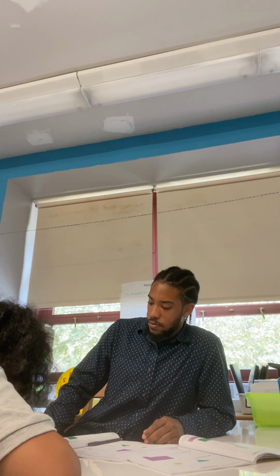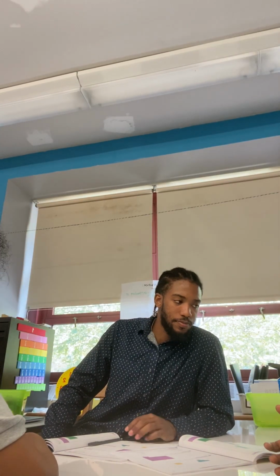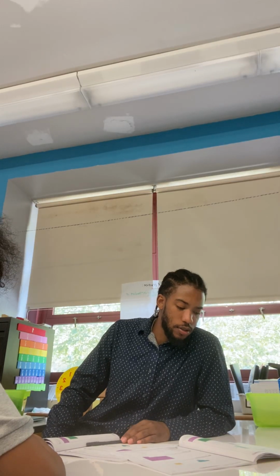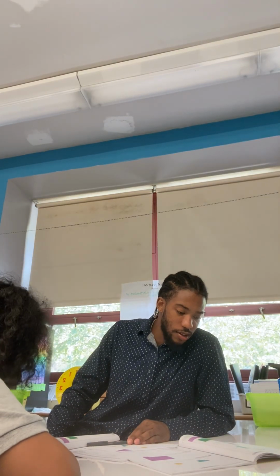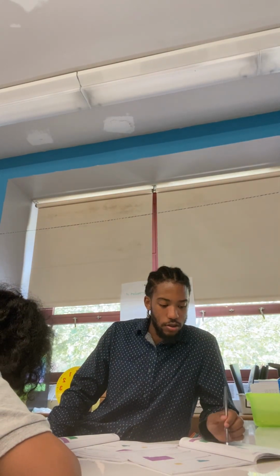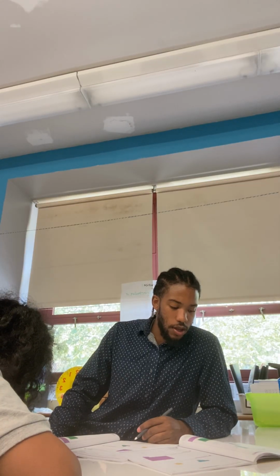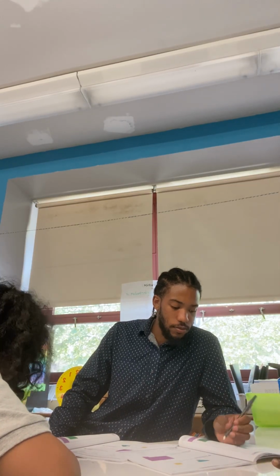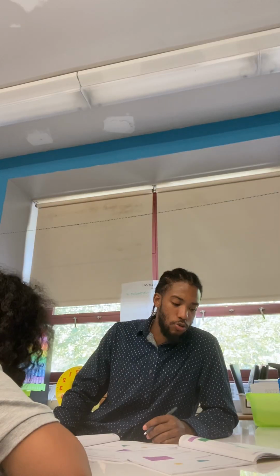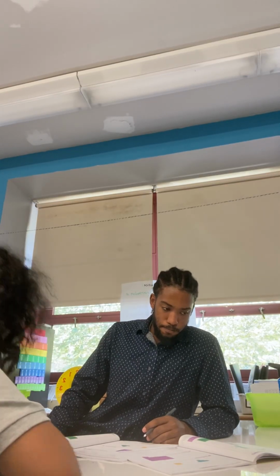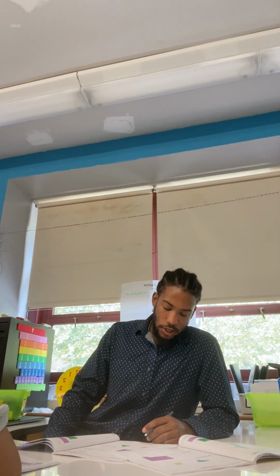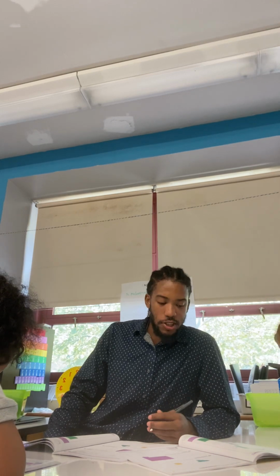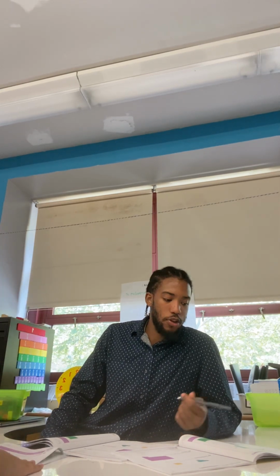6 is the area? What's the area of this whole room? 18 what? 18 yards. How do you know? Because I counted by 6. You counted by 6? How many times? 3 times. So you did 3 times 6, which is 18. Next problem. You can move on to number 2.